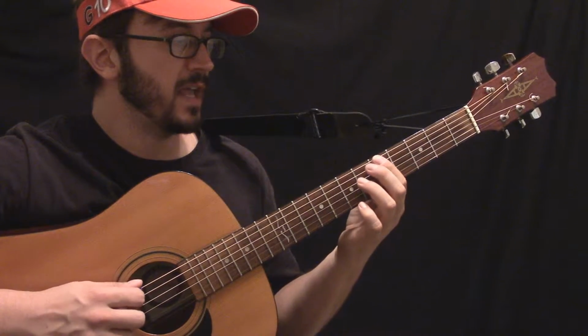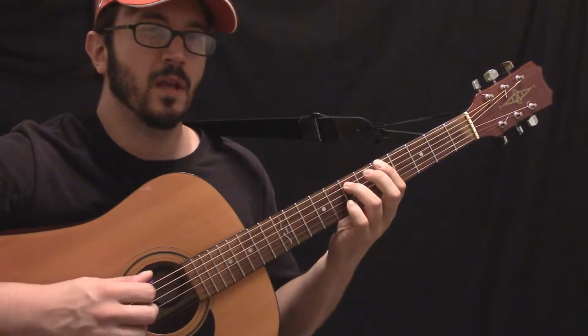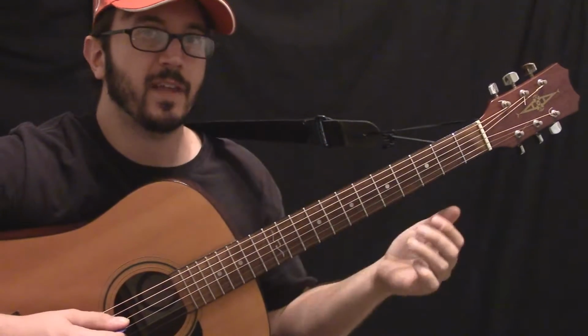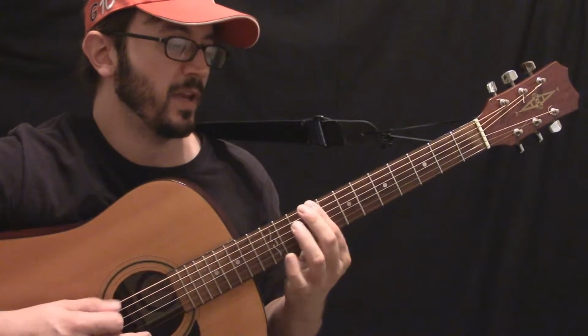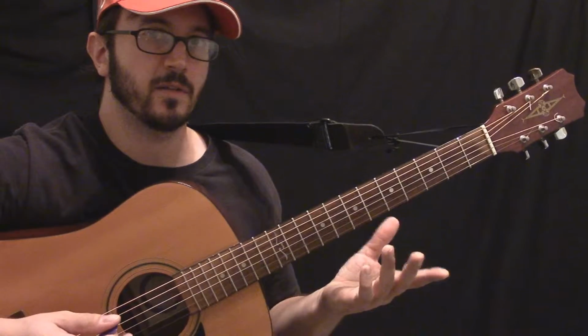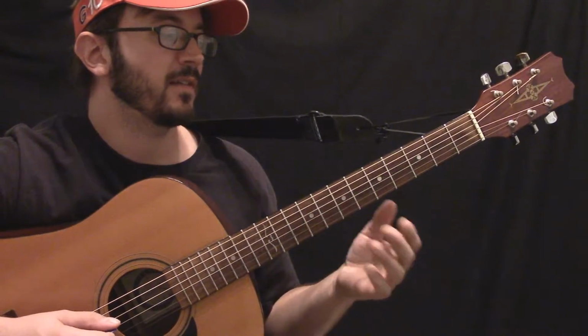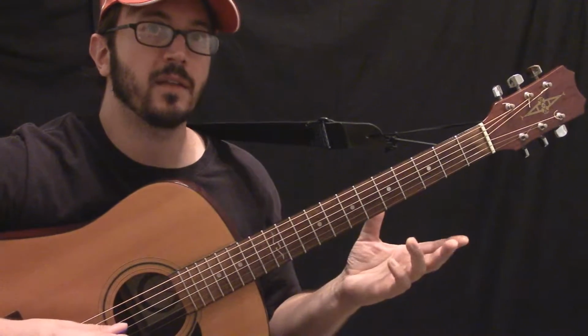So if I pick this A here and I pick this E, they have a relationship that I can name. So when we play a scale on the guitar, we don't play every single note unless we're playing the chromatic scale. That would be considered a chromatic run, playing every note. If we select different intervals out of that chromatic scale, we can make different scales.